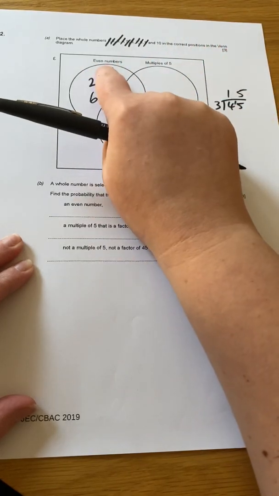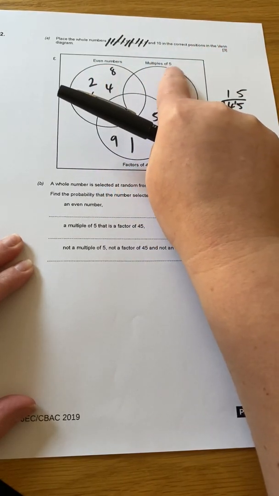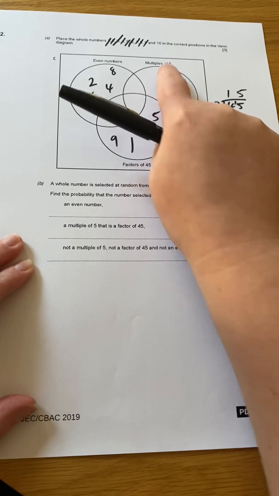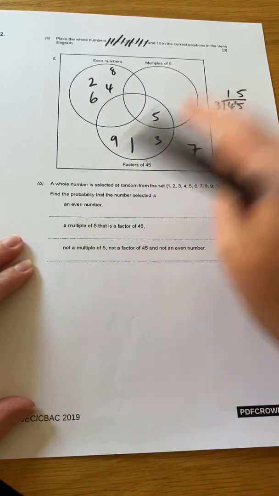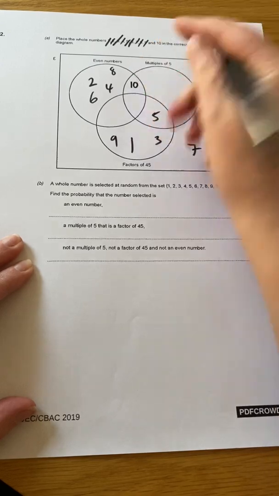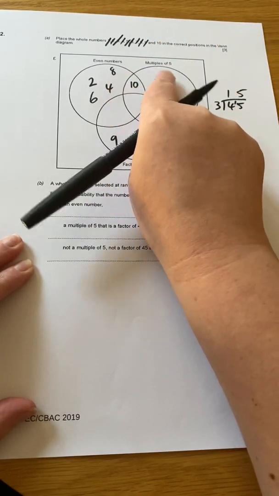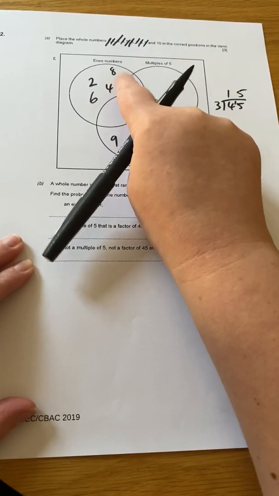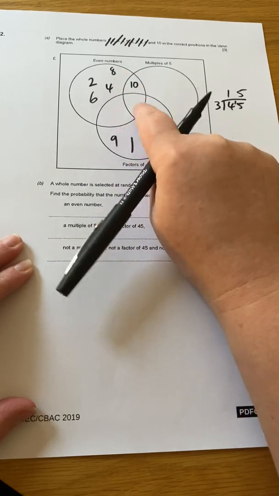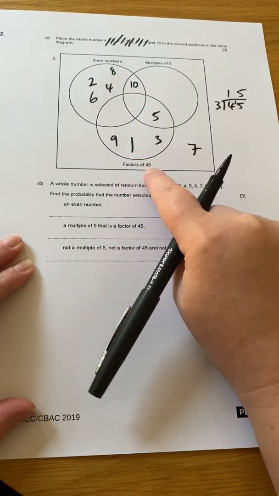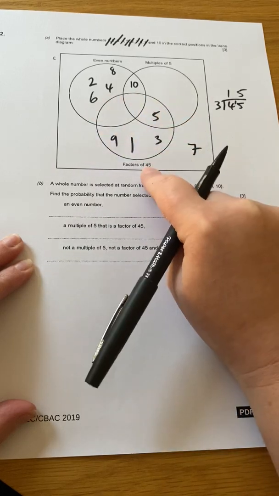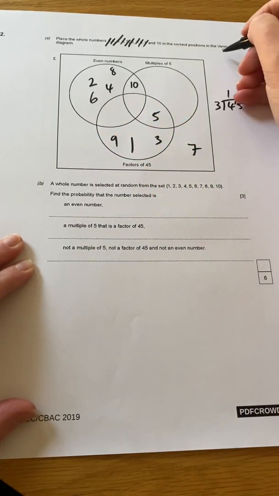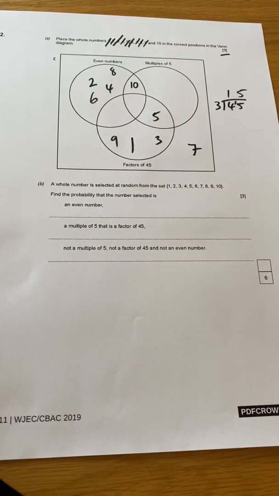So 10 is an even number. It's also a multiple of 5, which means it's in the 5 times table, but however, it's not a factor of 45. So it needs to go in that section, in the two bits where the even numbers and the multiples of 5 times table overlap, but not in the other two sections because it's not part of 45. So it can't be in that circle that involves 45. And that's then your first 3 marks by filling in that Venn diagram.